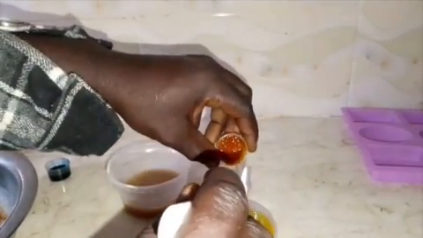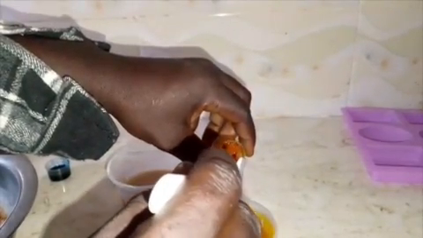After reaching trace, divide the soap batter into different containers depending on how many colors you want to use. For this example, I'll be using 3 colors. Let's add our chosen colorants to each container and mix well. Colors like blue, yellow, and purple. Pour each color batter back into the main pot.